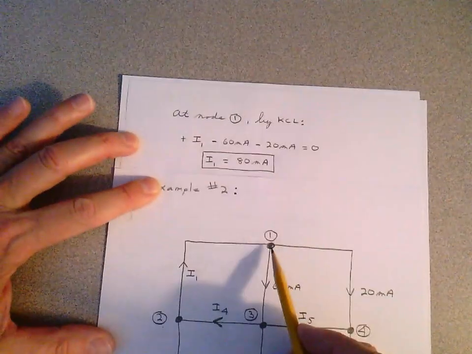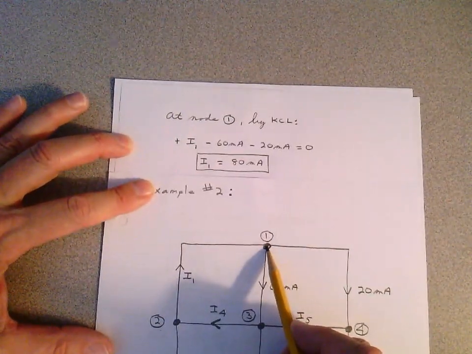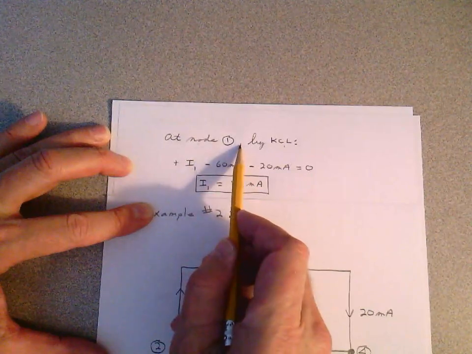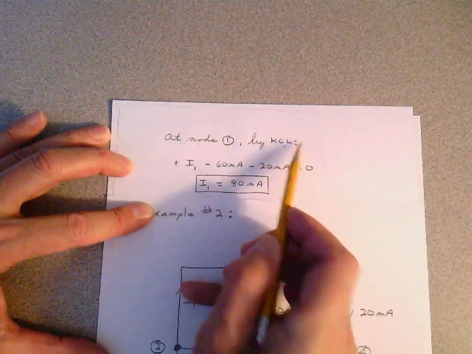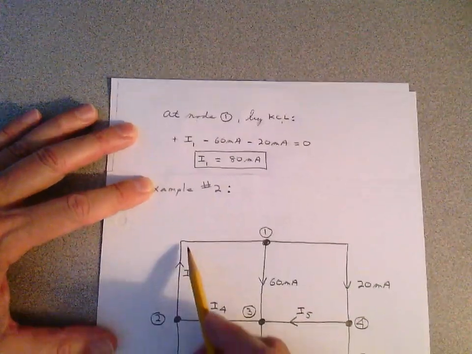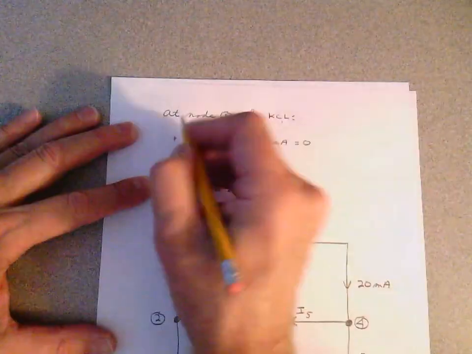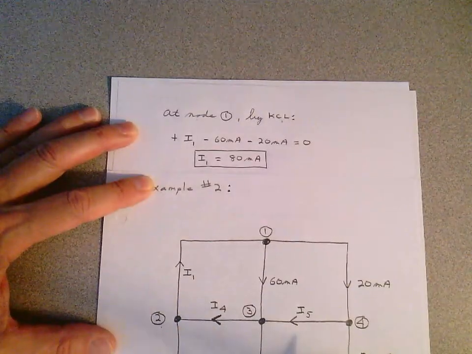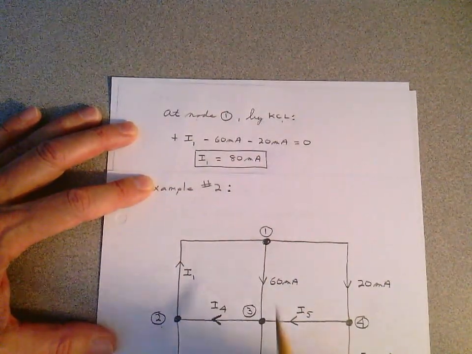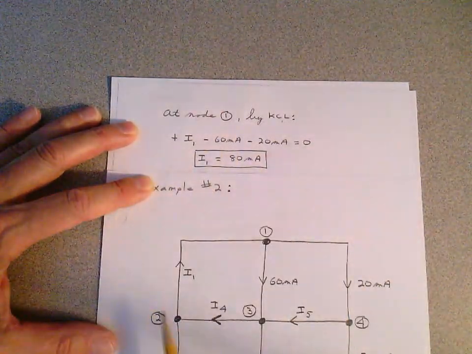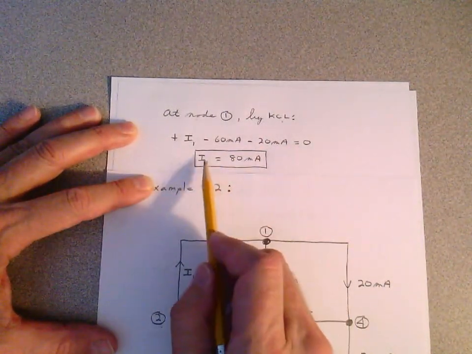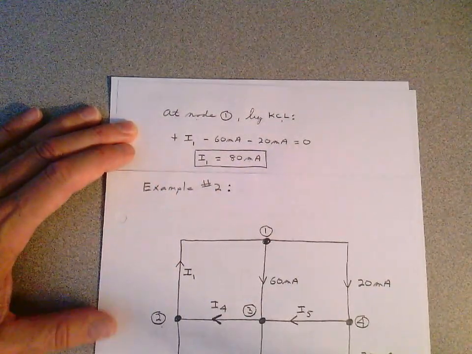So at node 1, by Kirchhoff's current law, you have to write this: at node 1, comma, by Kirchhoff's current law, colon, I get a plus I1. That plus is important. Don't forget the plus. It's entering. Plus I1 minus 60 milliamps minus 20 milliamps equals 0. And I can solve: I1 equals 80 milliamps.